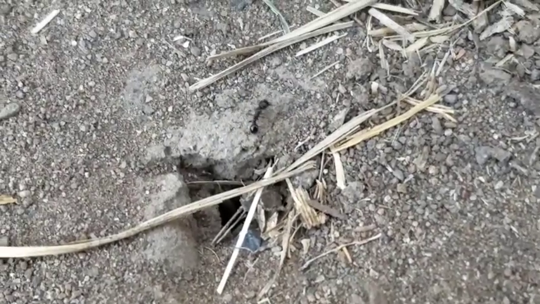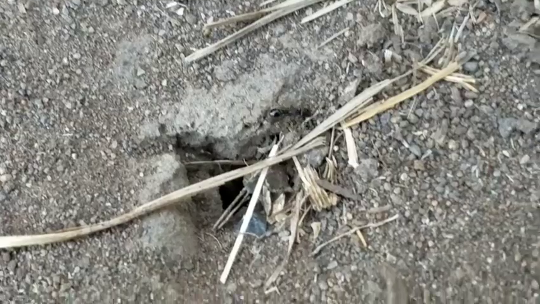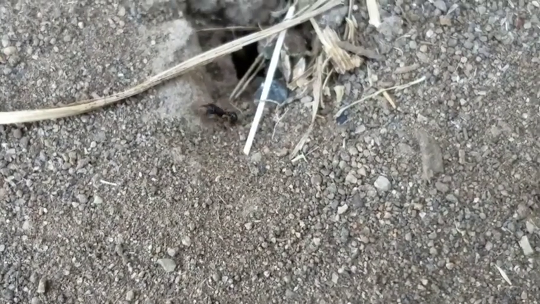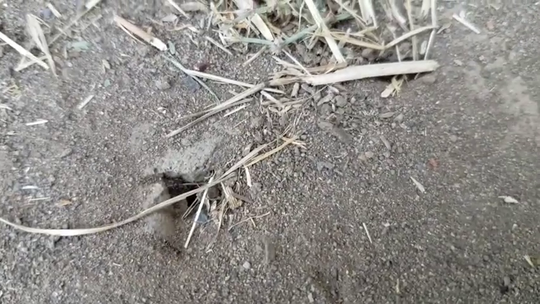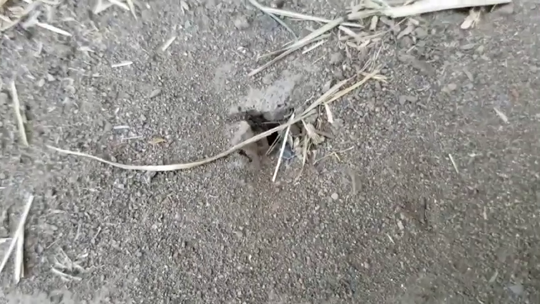I found a pavement ant. This ant is a pavement ant. Pavement ants get their name because they fight wars on sidewalks in the city, but they can also be found in parks out of the city. There's another pavement ant. This is a nest of pavement ants.